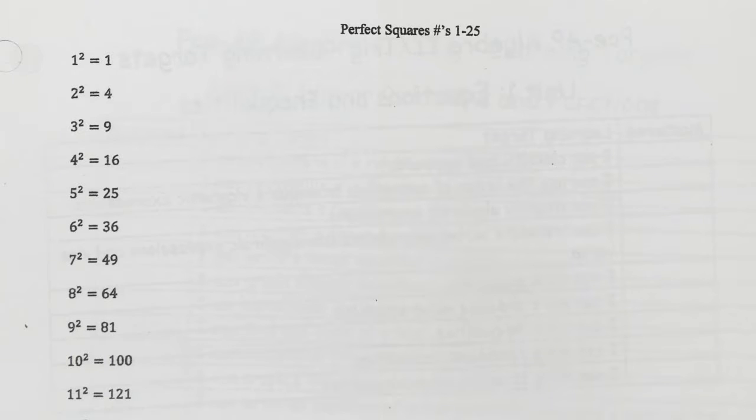What's the next one? 169. What's the next one? 196. These two are just flipped, right? And then one more. 225.